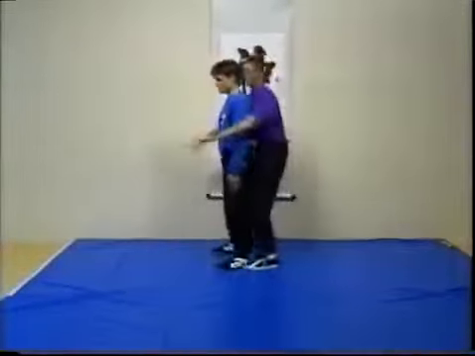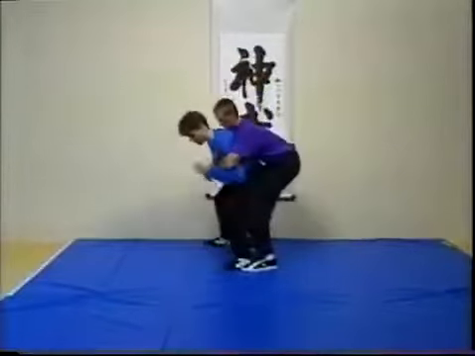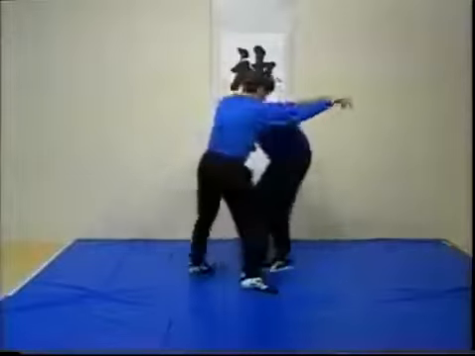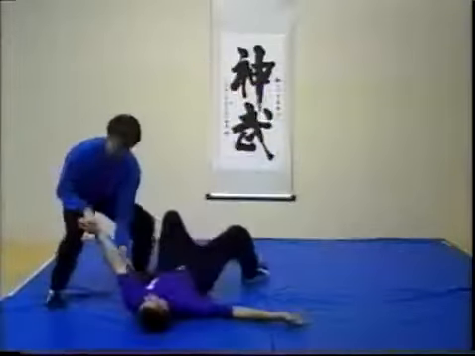Overarm bear hug. And immediately I relax, spread my base, throw my hips back. Hands come up, straighten up, strike, and throw. Okay.